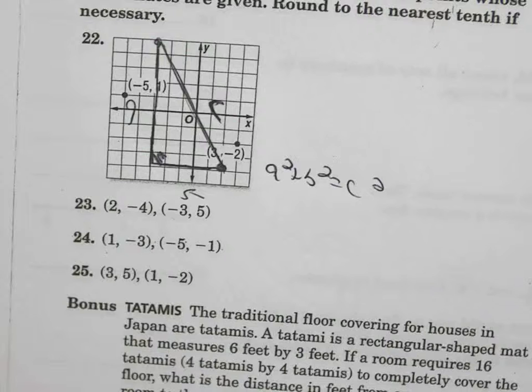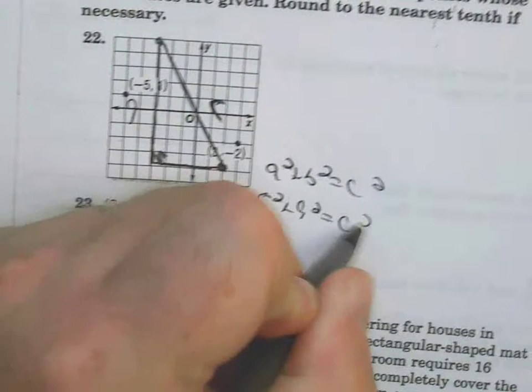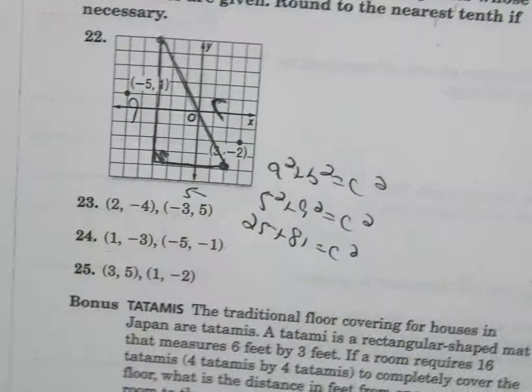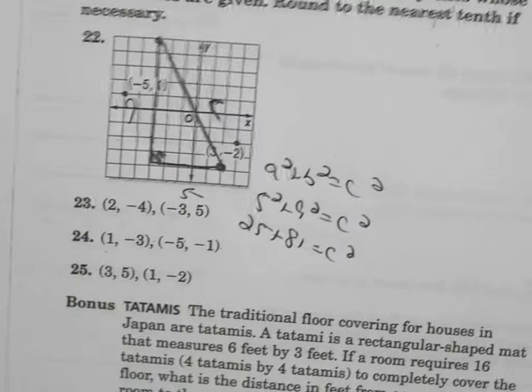Now, it's just a matter of plunking in your Pythagorean theorem. 5 squared plus 9 squared equals C squared. 25 plus 81 equals C squared. I know I'm going kind of fast, but I want the video to be short enough so it downloads. What's 25 plus 81?